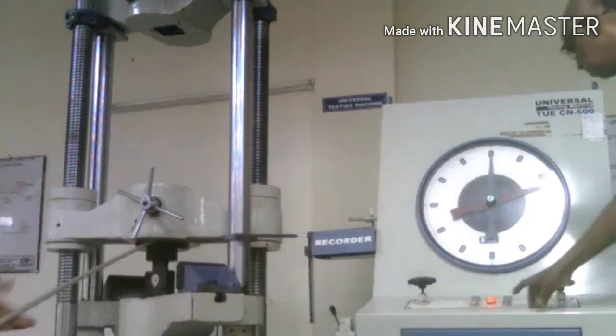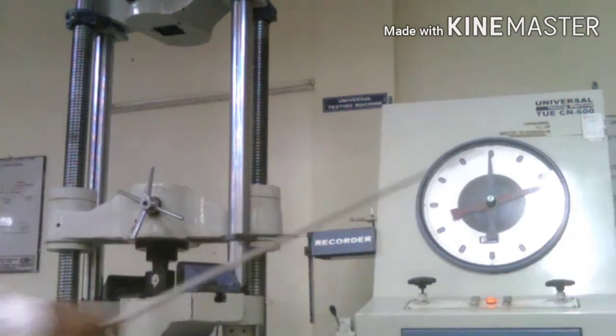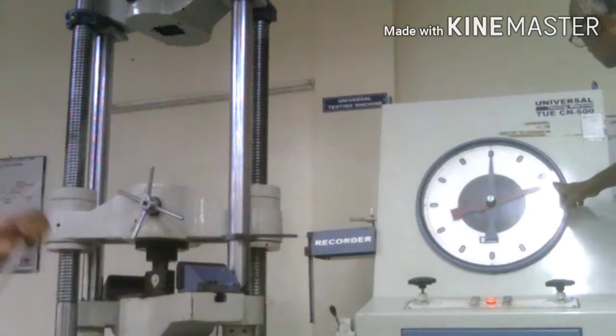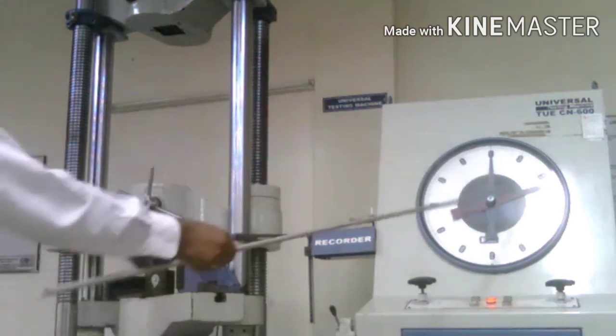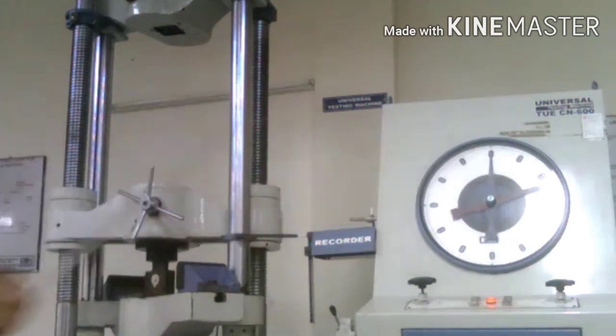Now it failed. The maximum load was 24 kilonewton. You have to take this load for calculation. This is the load you have to take for calculation purposes.